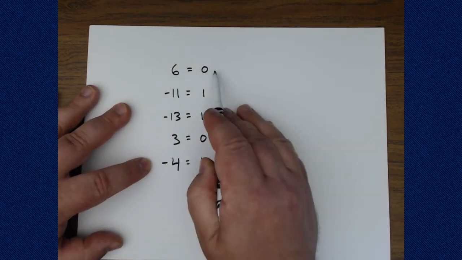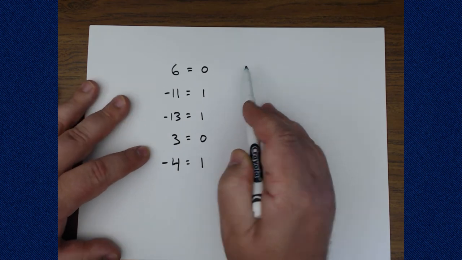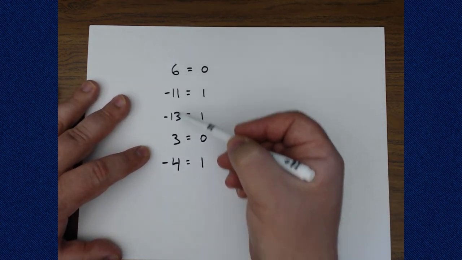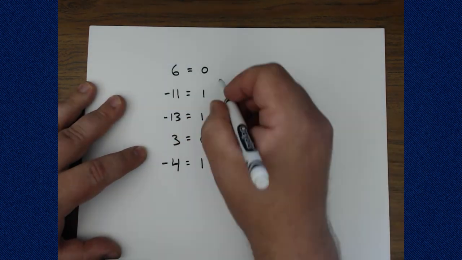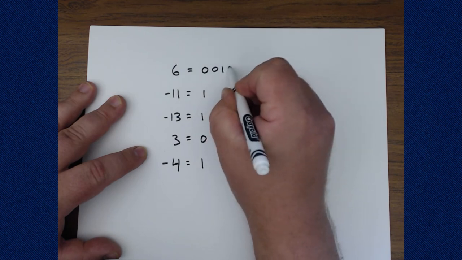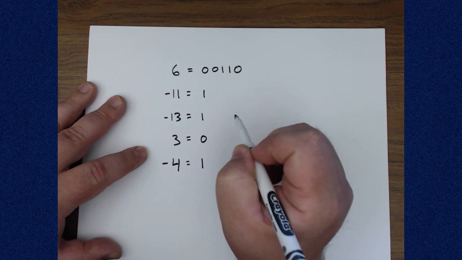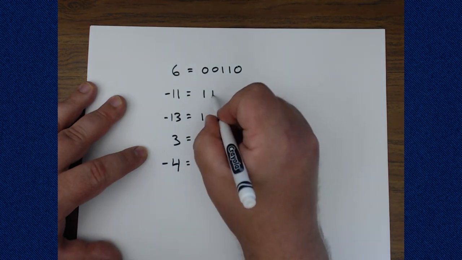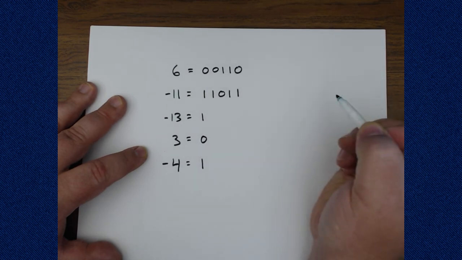Now we need the remaining 4 bits for each of these values to depict the magnitude, or the absolute value of these decimal things on the right. So we need the 4-bit version of 6, and that'll be no 8s, a 4, a 2, and no 1s. So 4 plus 2 is 6. For 11, we're going to need 8 plus 2 is 10, plus 1 is 11.